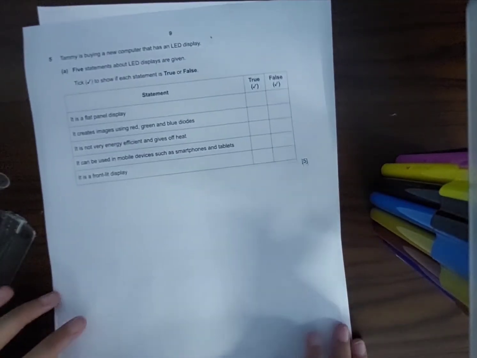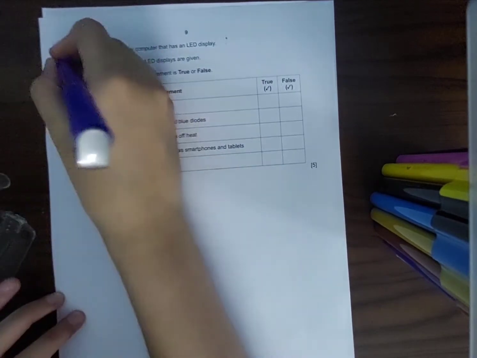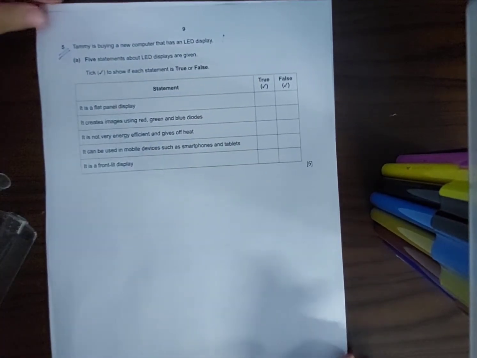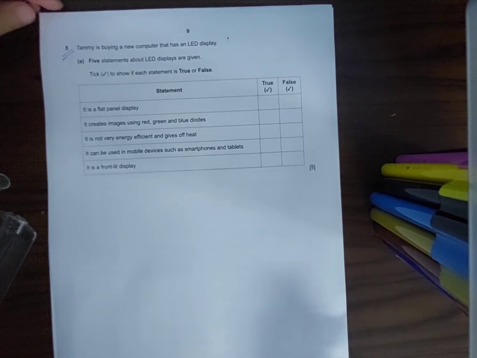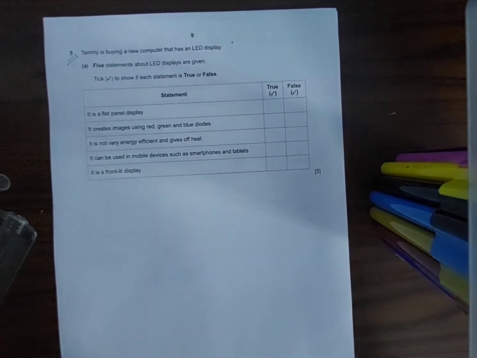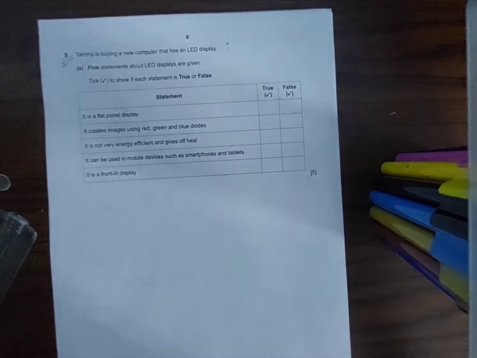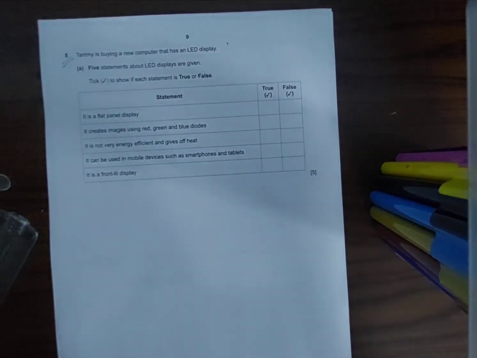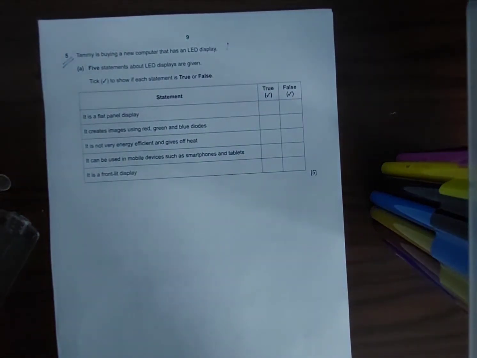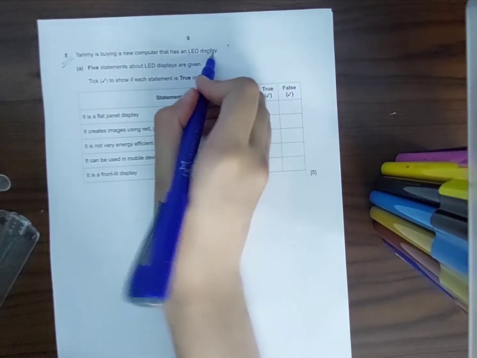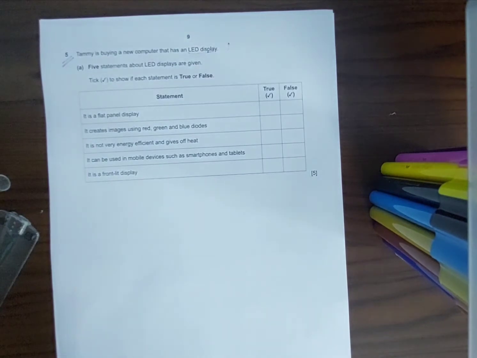Then the last question of this paper is question number 5. We have only 5 questions because I think there are too many parts to each question, like part E, D, you know, so it's fine. Okay. So Tammy is buying a new computer that has an LED display. Okay, 5 statements about LED displays are given. Tick to show if each statement is true or false.